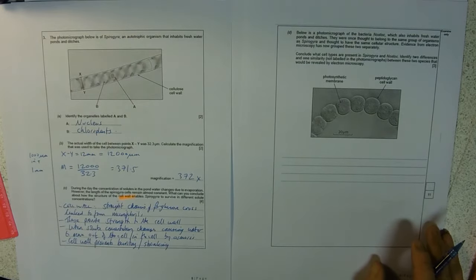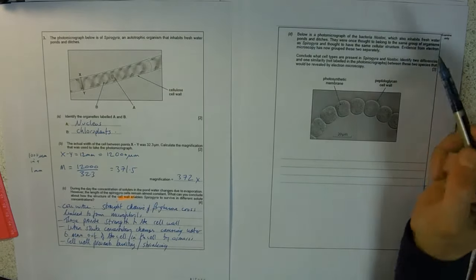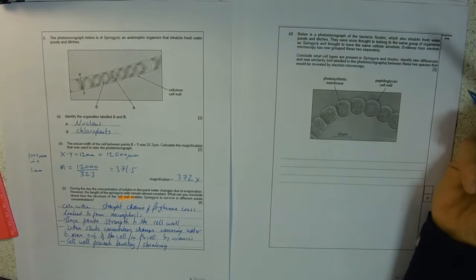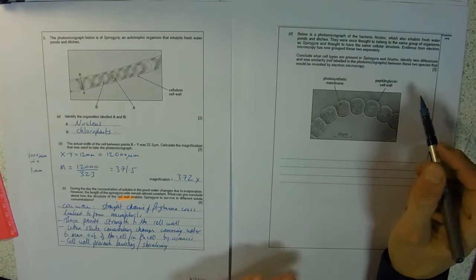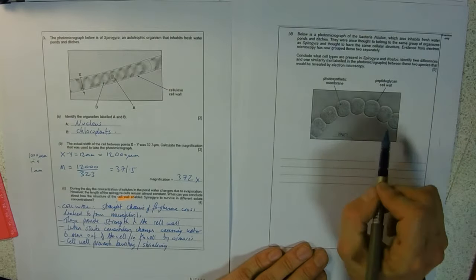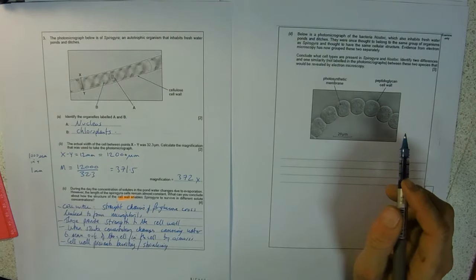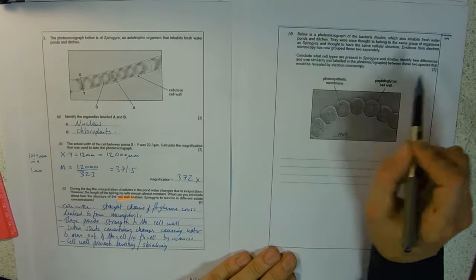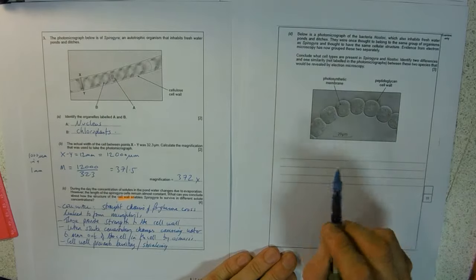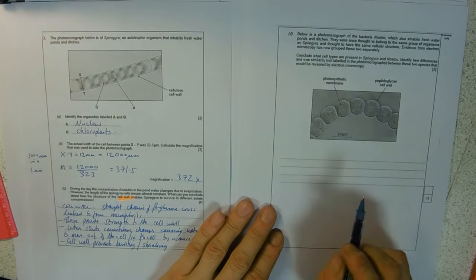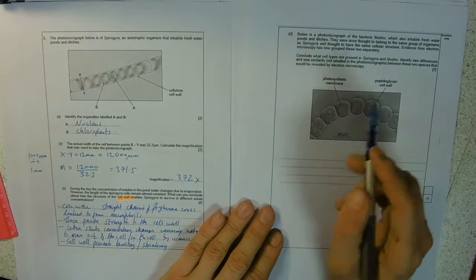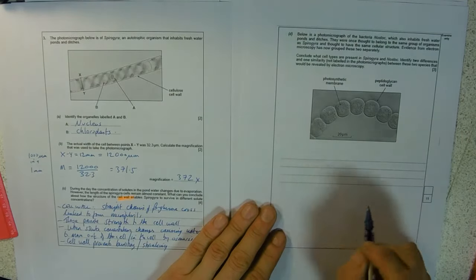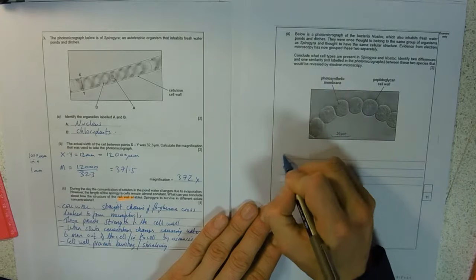Part D. A lot of blurb here. So this is 3 marks. This is AO2, so relating our diagram and blurb to the knowledge that we know. 2 differences and 1 similarity between these 2 species. So difference. Well, let's do a similarity first. So similarity.